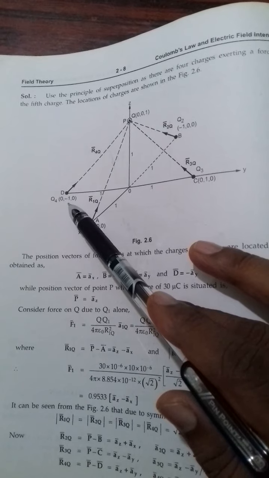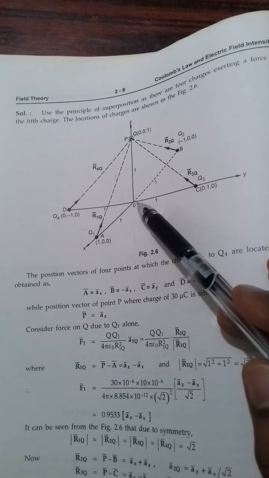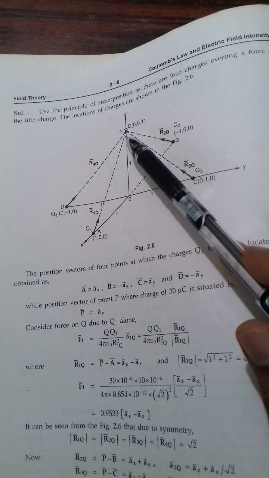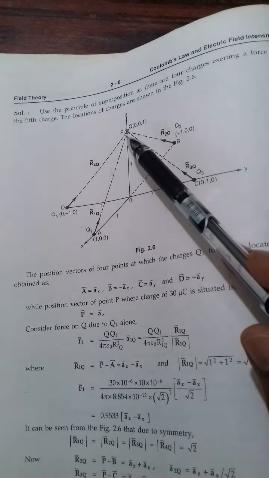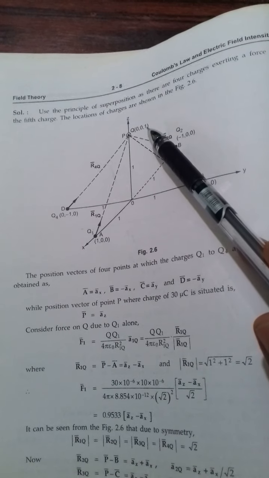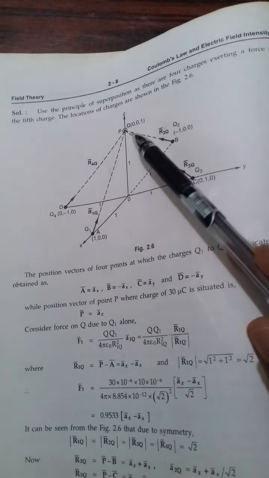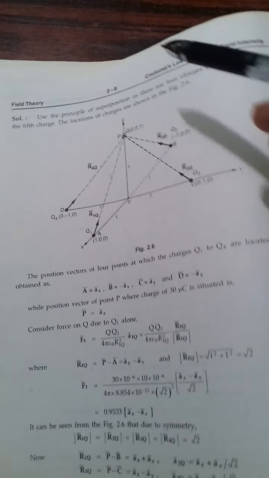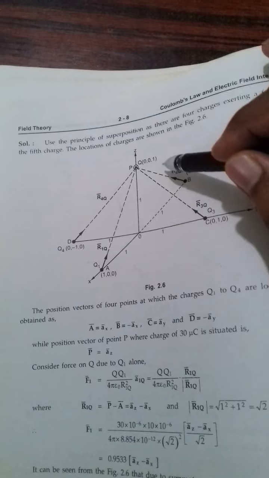Now we have to determine the total force at a point which is on the z-axis, (0, 0, 1). It is also at the same distance from the origin, on the positive z-axis.